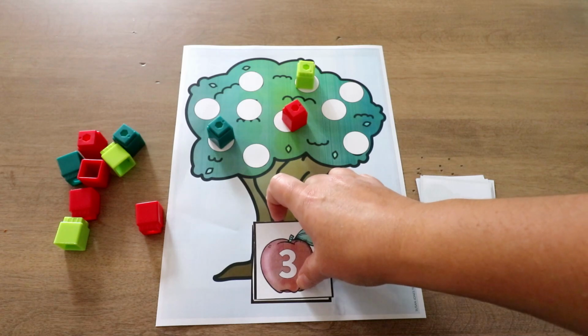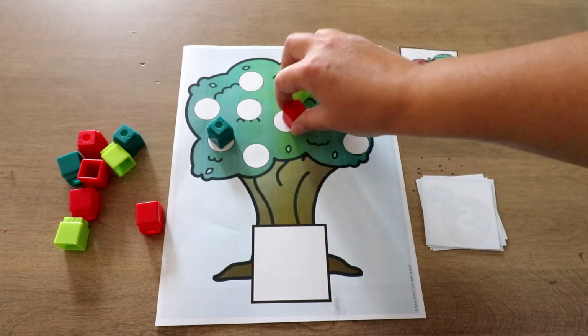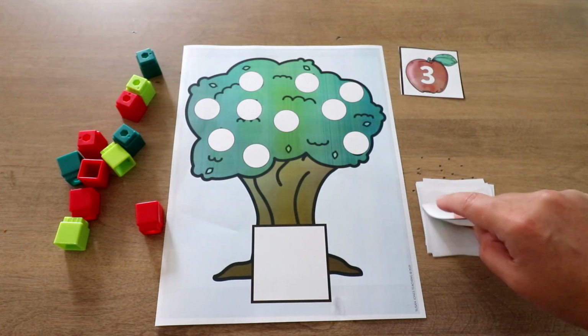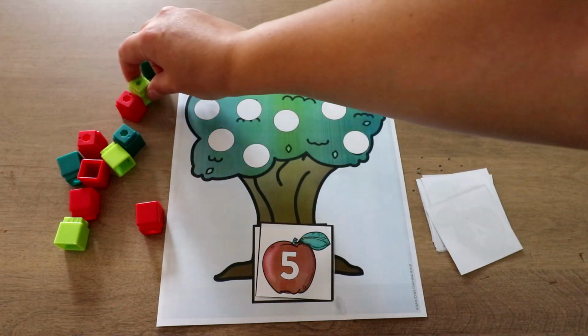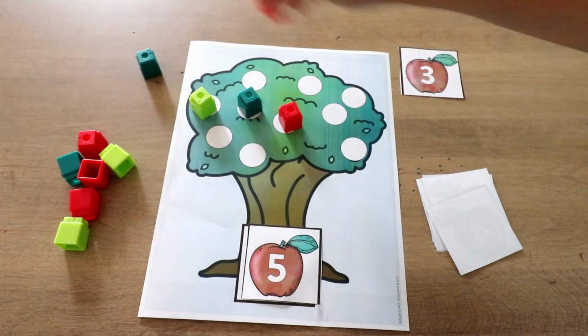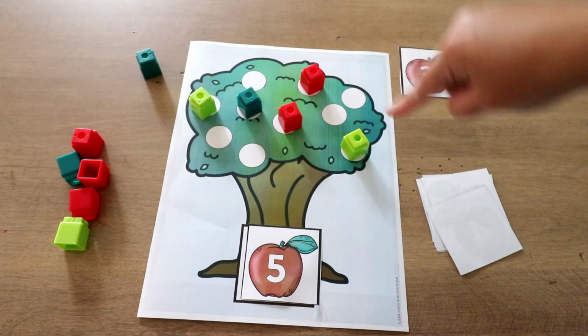Once that is done, if they're working with a partner, their partner can check it, and then they can put that in the discard pile and clear the board for their partner to go. Clearly they can do this independently as well. Here they would have 5, and they would simply, again, decorate their little apple tree however they wanted. 1, 2, 3, 4, 5.